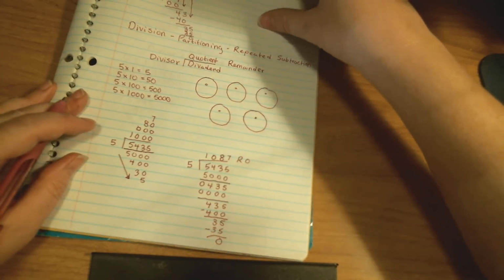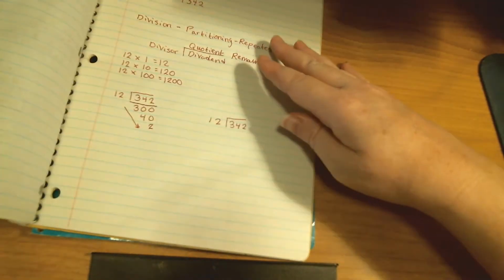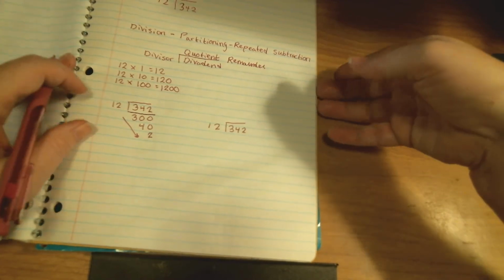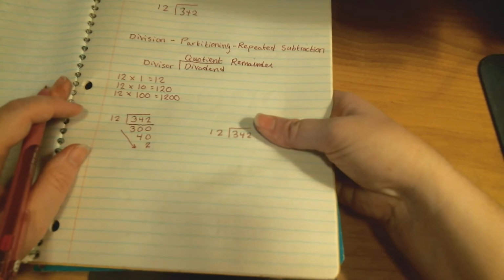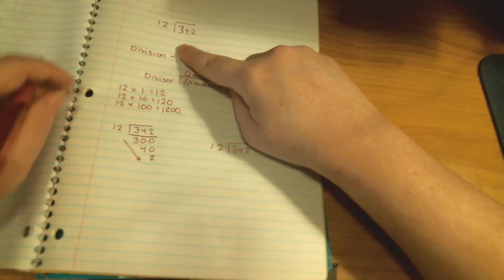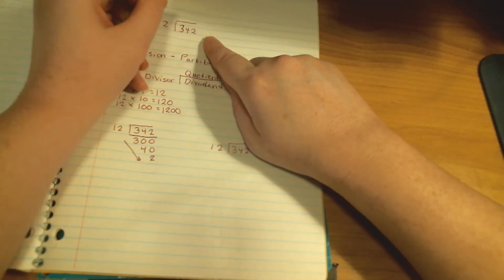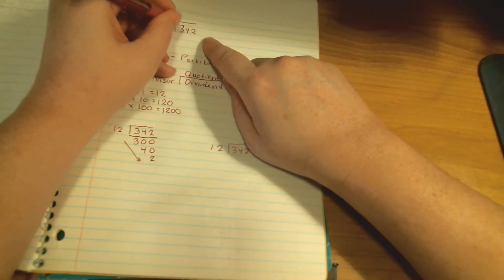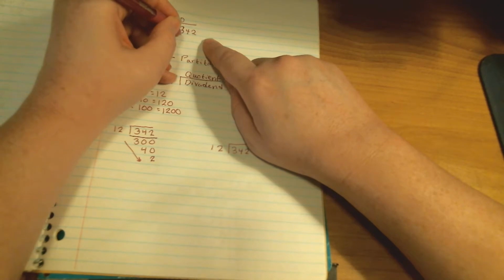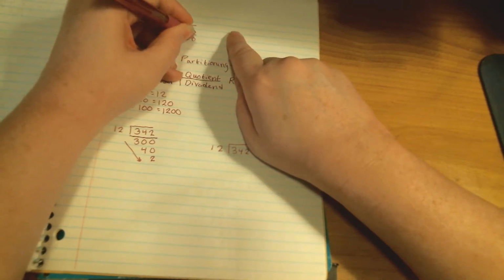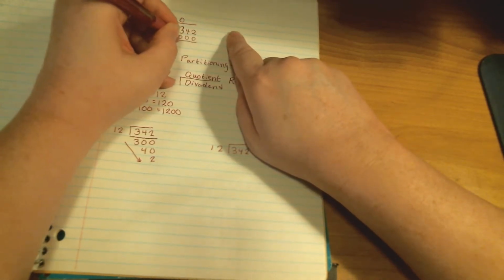So then let's look at the other problem, see if I can do this here. I got it all set up for us, so let's do this the wrong way. No, it's not wrong, but it's just weird. Okay, 12 does not go into 3, so we put a 0 above here. 0 times 12 is 0. I get 342 left.